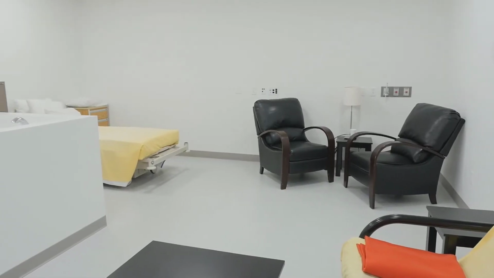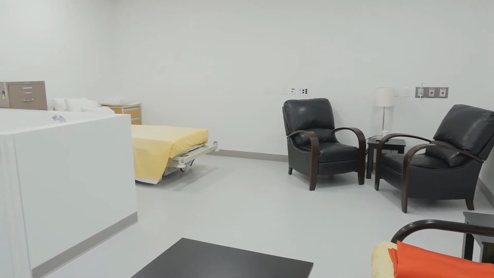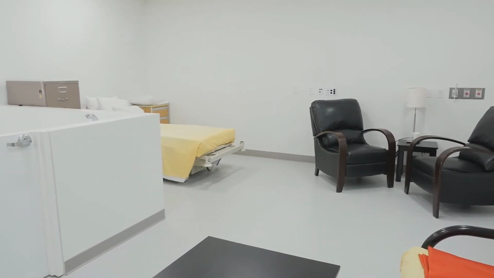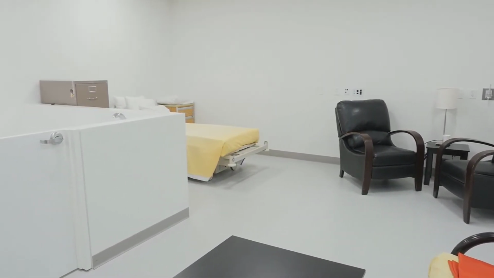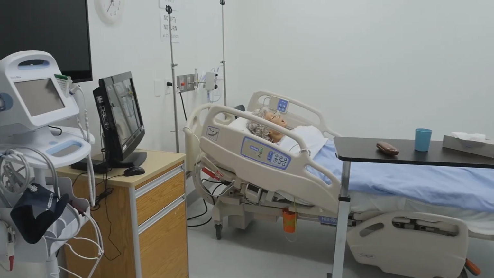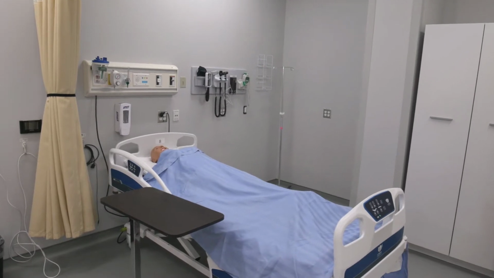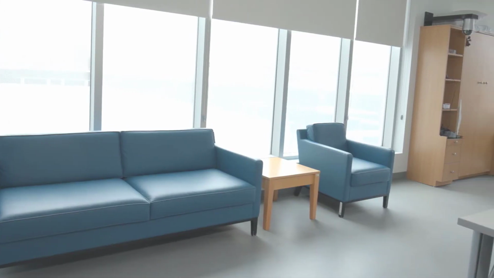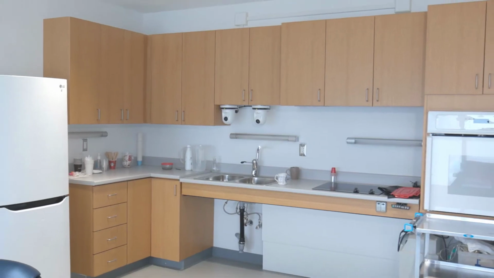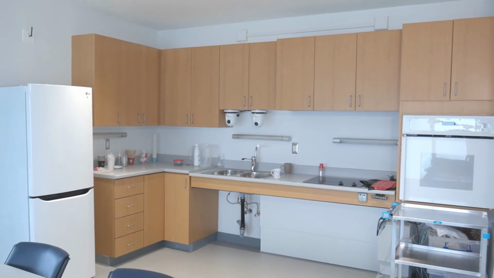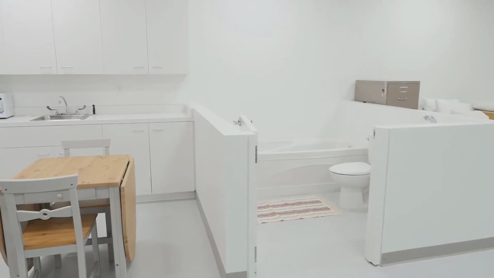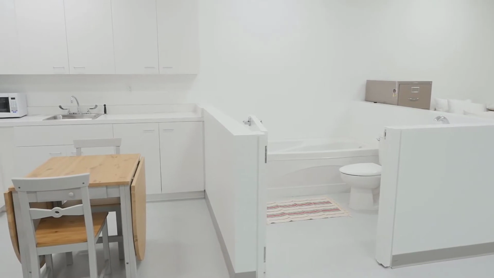Each room is set up to reflect a specific kind of practice setting, allowing you to demonstrate a full breadth of nursing practice. The rooms may look like an acute care or chronic care facility, or represent a community care setting like a community clinic or someone's apartment or home. You'll notice the home has a simulated washroom and a kitchen.